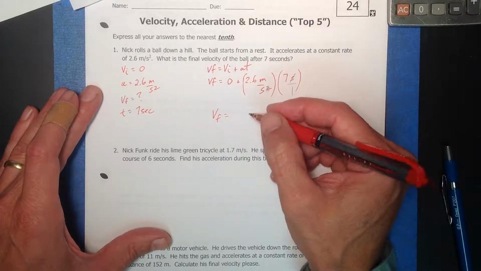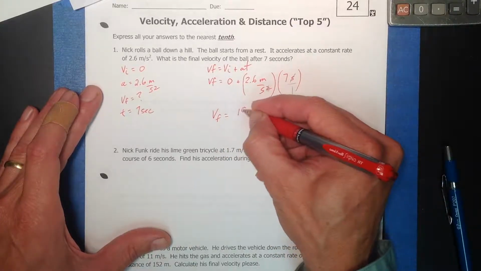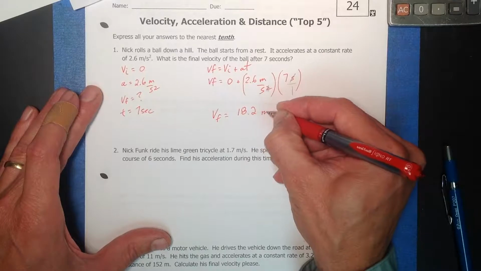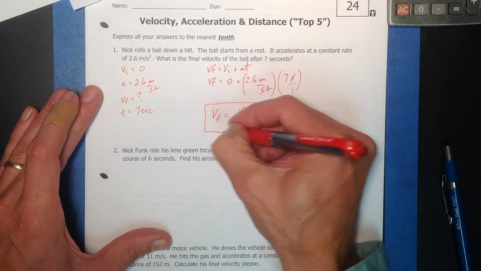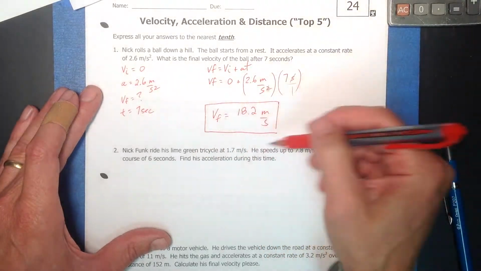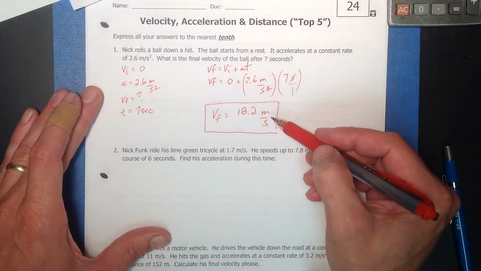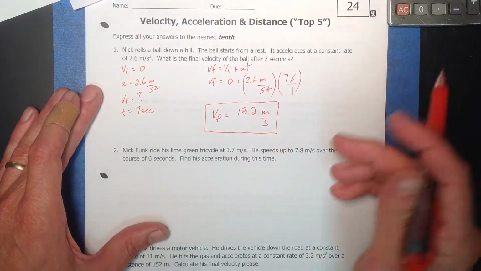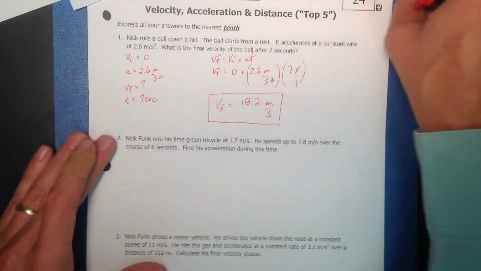VF equals 18.2 meters per second. And I like to always check to make sure that the units make sense. Any velocity is going to be some distance over time, so that makes sense. So that's the first one.